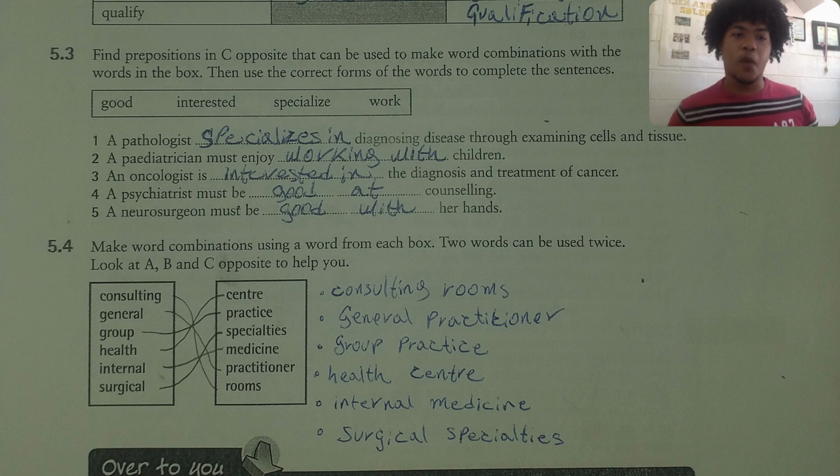Exercise 5.4: Make word combinations using a word from each box. Two words can be used twice. Look at A, B, and C opposite to help you. Consulting rooms, general practitioner, group practice, health center, internal medicine, surgical specialties.